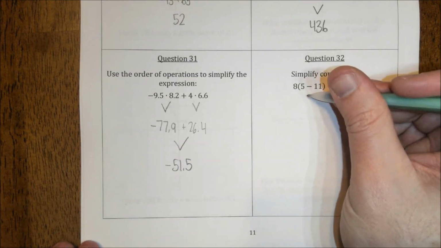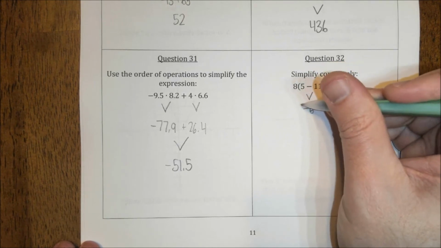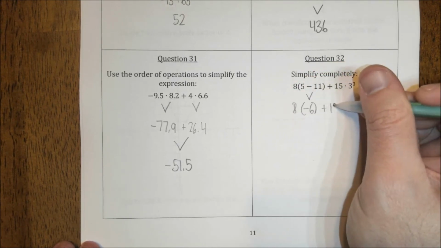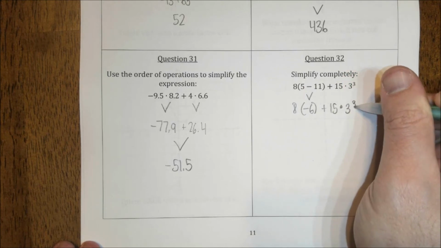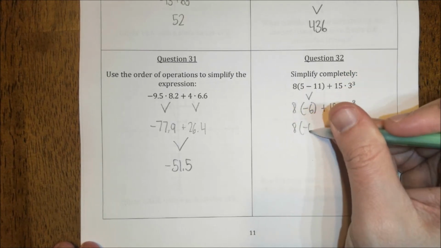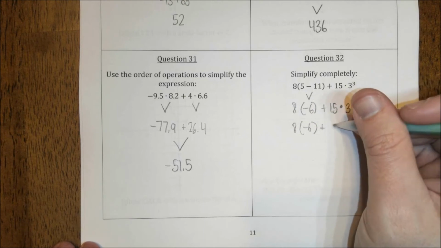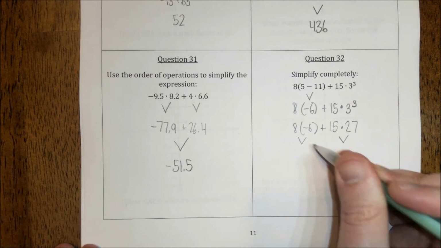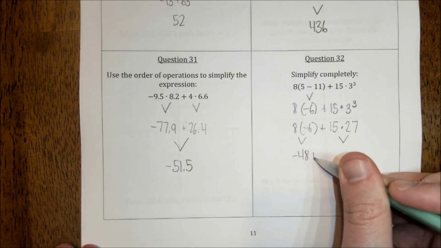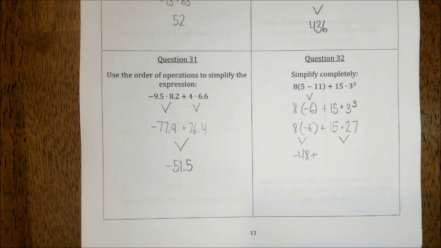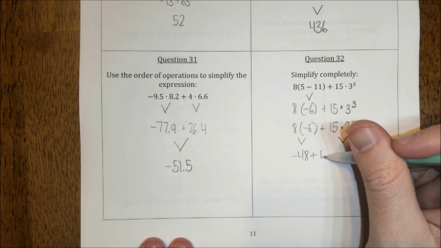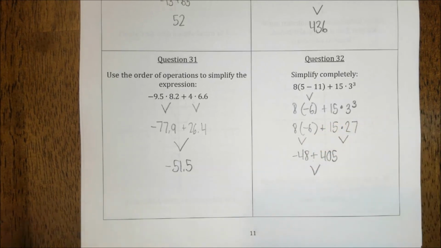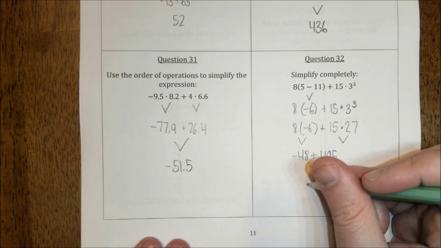Question 32, let's do the parentheses first. 5 minus 11 is negative 6. Now let's do this exponent here. 3 to the third is 27. Now we have two multiplying problems to do here. 8 times negative 6 is negative 48. And 15 times 27 is 405. And then when we combine those, we get 405 minus 48, which is 357.